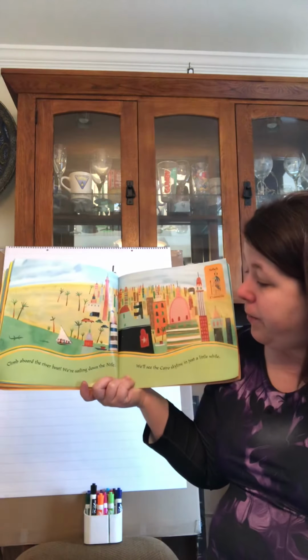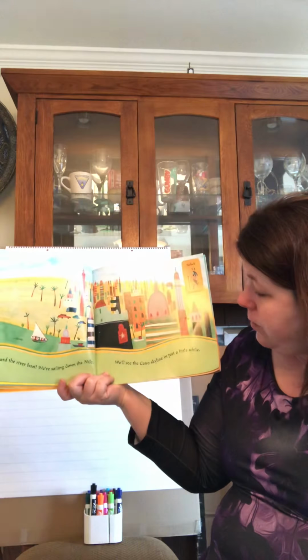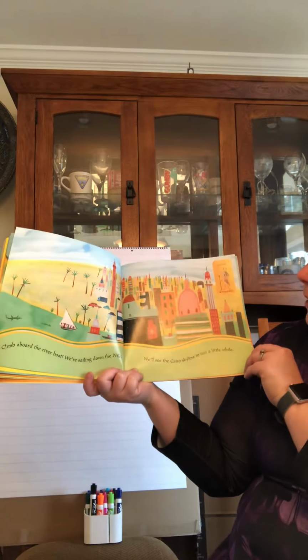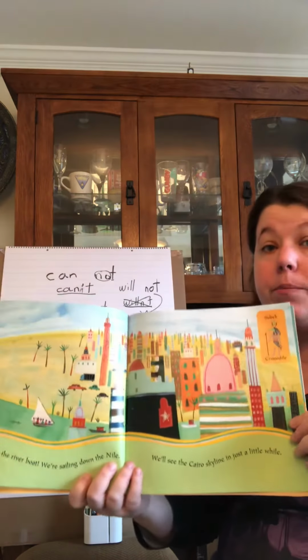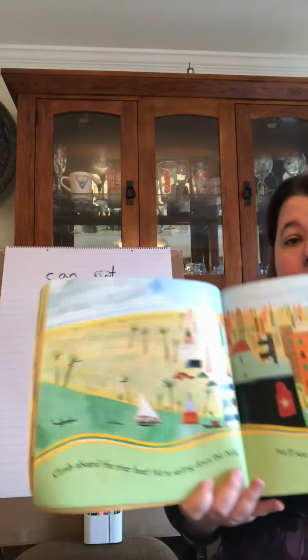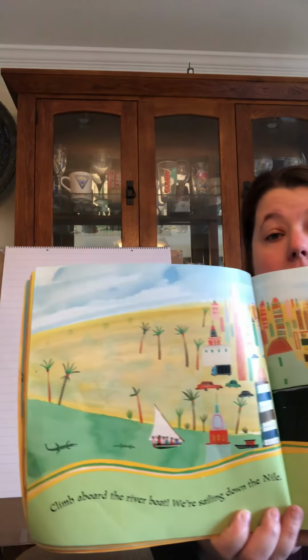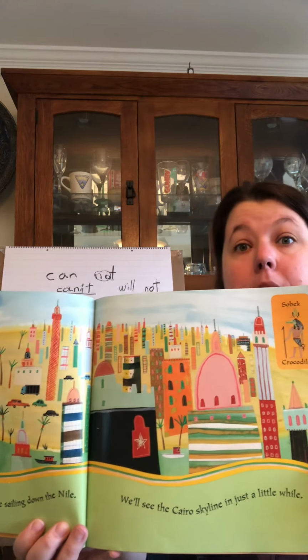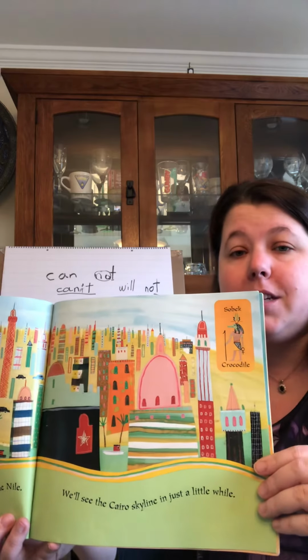Climb aboard the riverboat. We're sailing down the Nile. We'll see the Cairo skyline in just a little while. So Cairo, Egypt, I'm not sure if I'm saying that right, forgive me, is the capital of Egypt. Look at those big buildings in the middle of the desert. Isn't that interesting?